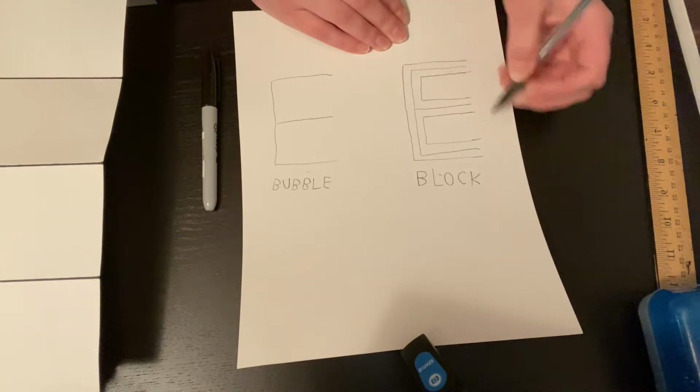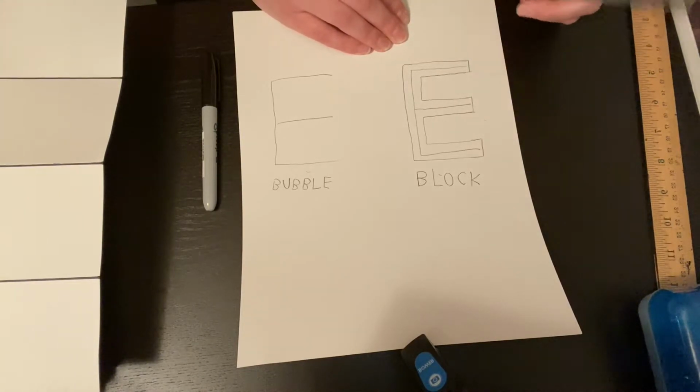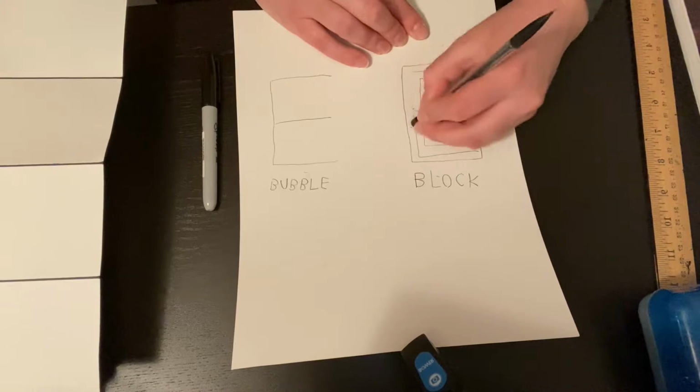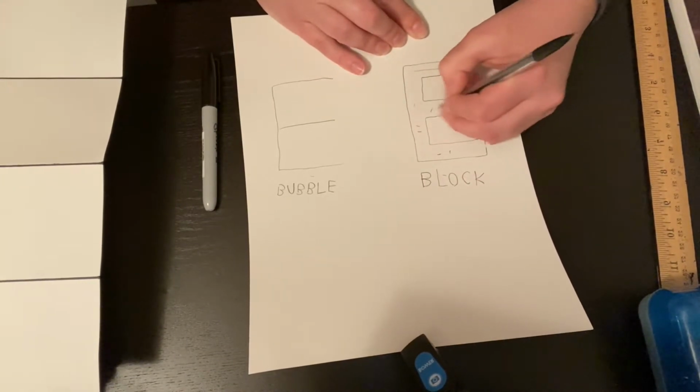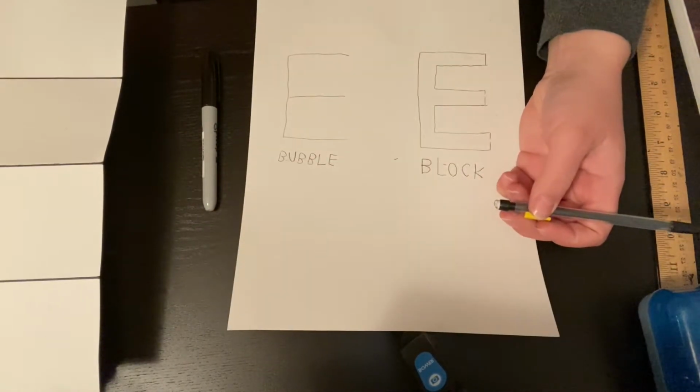And then now you can connect the ends of your letters like this. Now what you'll see is a line, the original letter that you made on the inside. All you need to do is erase that. And there you have a nice block letter.